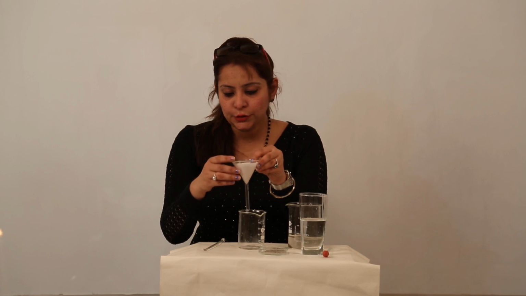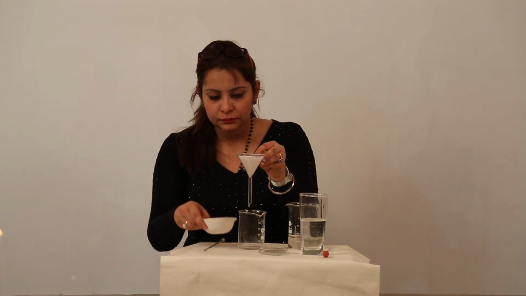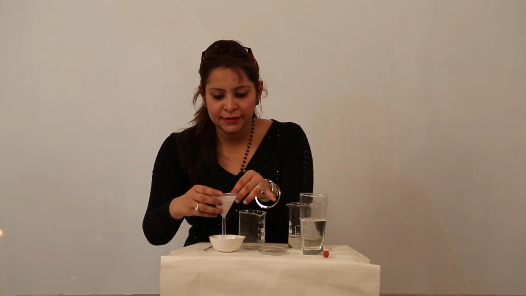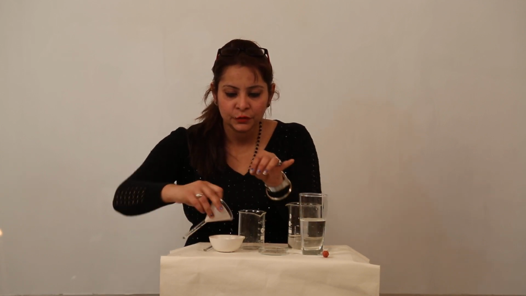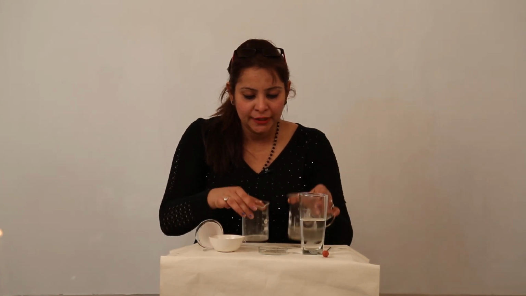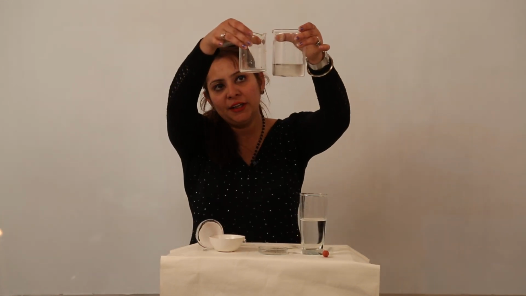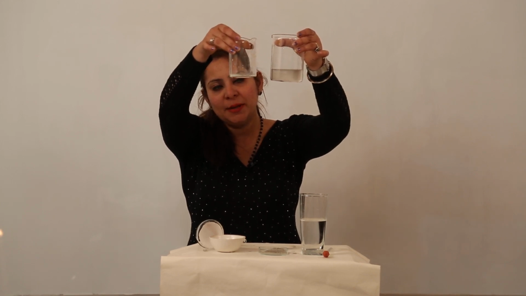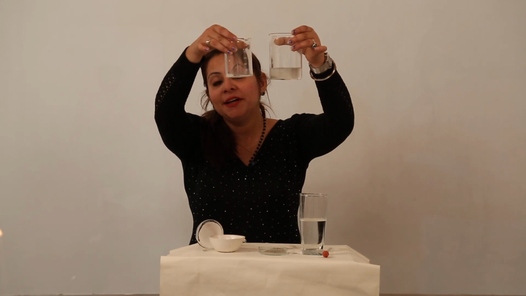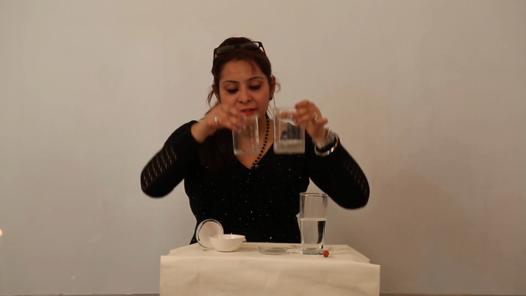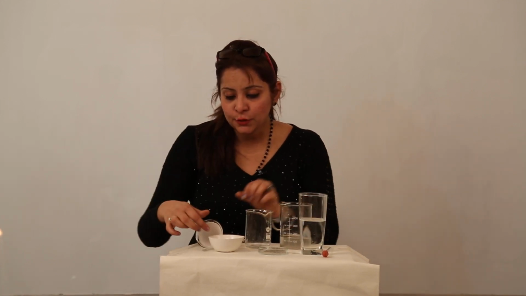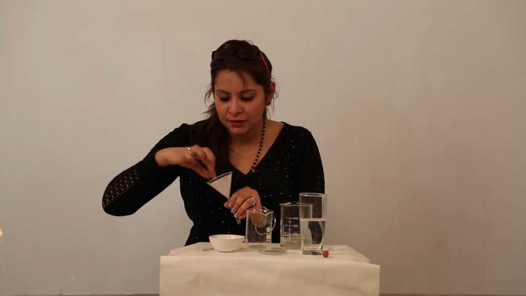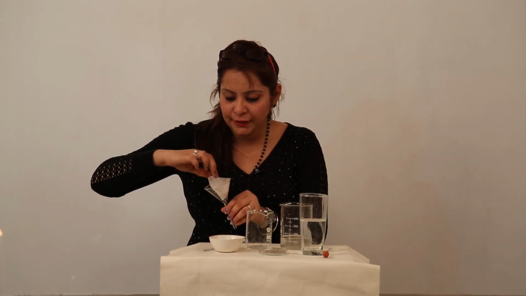So let me keep this funnel on this side, because it is taking time to separate. We will be comparing the color of the filter paper as well. You can notice that this is the color of the water, almost colorless, which resembles clean water, and this is the muddy water. So this is how we separate it, right? And we can also see the difference in the color of the filter paper.